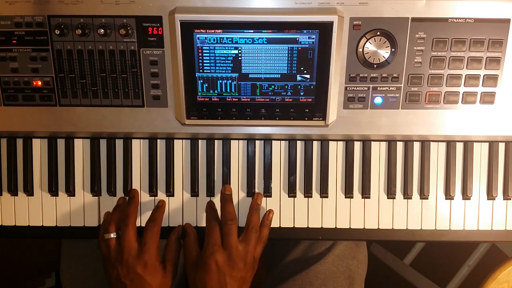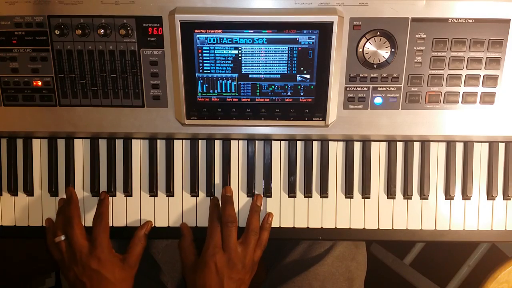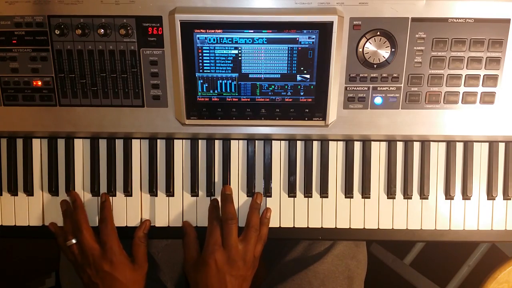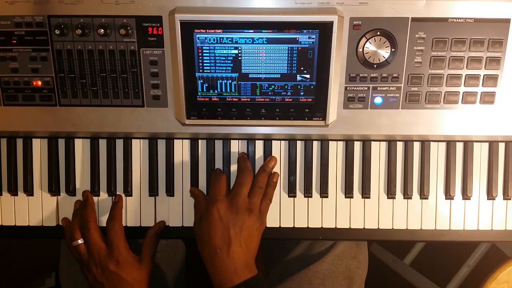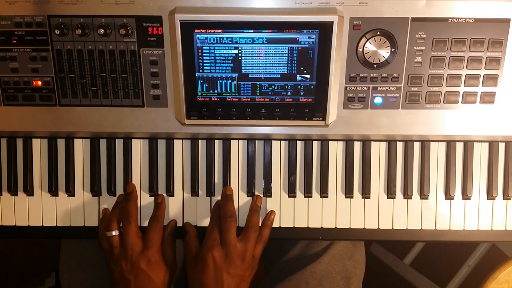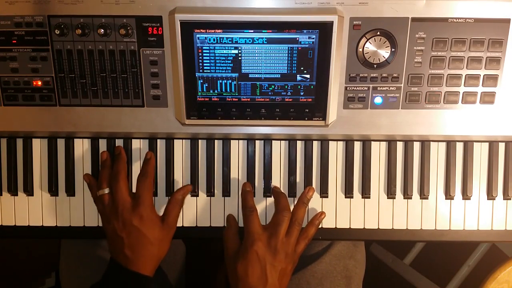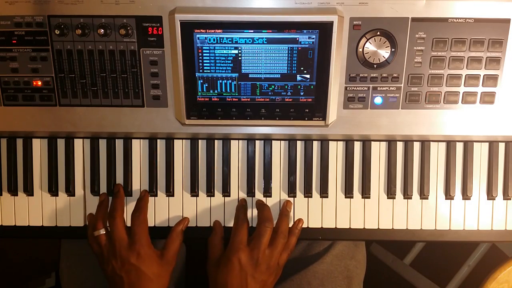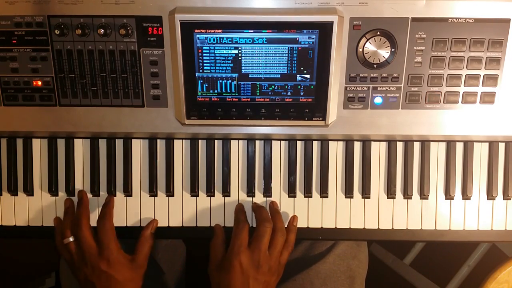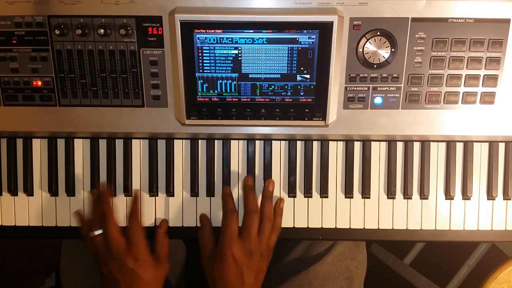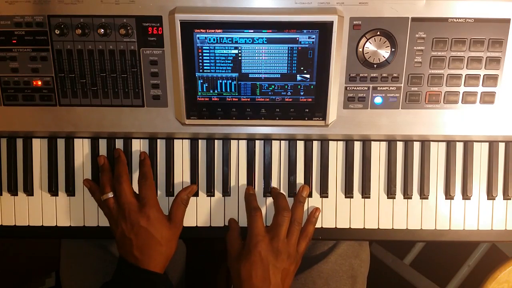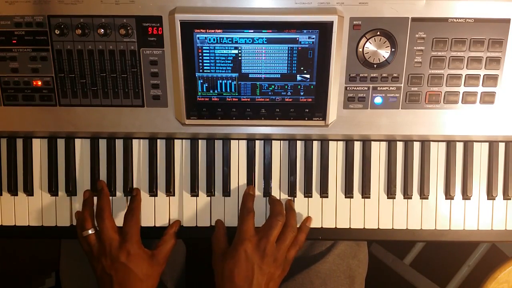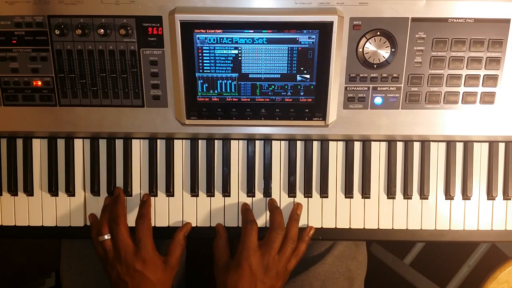Go regular for a while. My regular 2, 5, and then 1. Turn around this time, I go to my 2 chord, and then my 5 substitute. And then my 1. Sorry. I'll do that again, 2, 5, 1. The chord got me there.